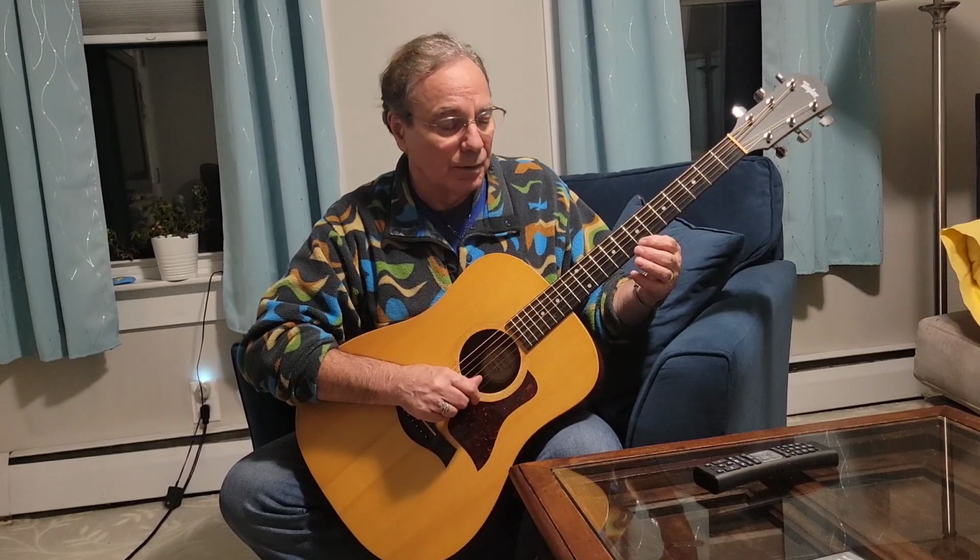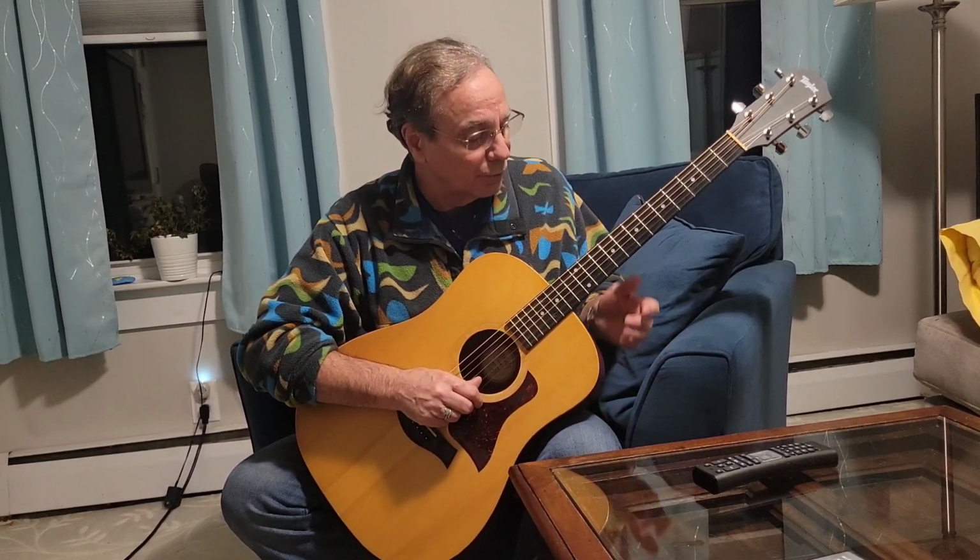So if I went from F to G, I had to separate it by two frets. From G to A, two frets. A to B, two frets. B to C, one. C to D, and then finally D to E. Now what am I doing? I'm actually playing a C scale on one string.